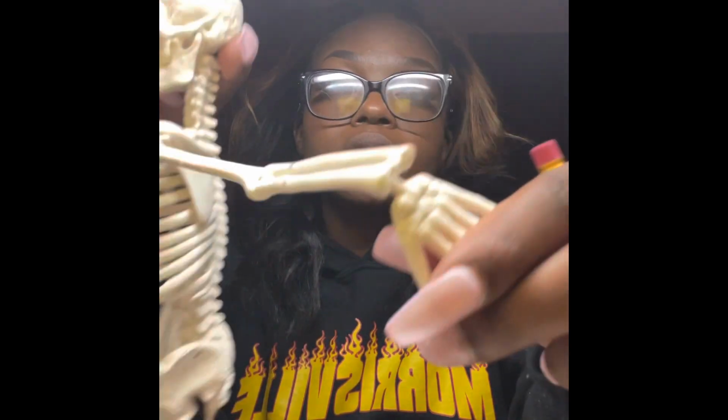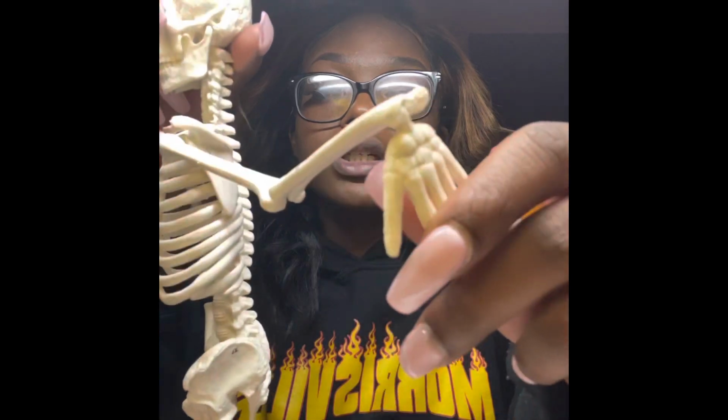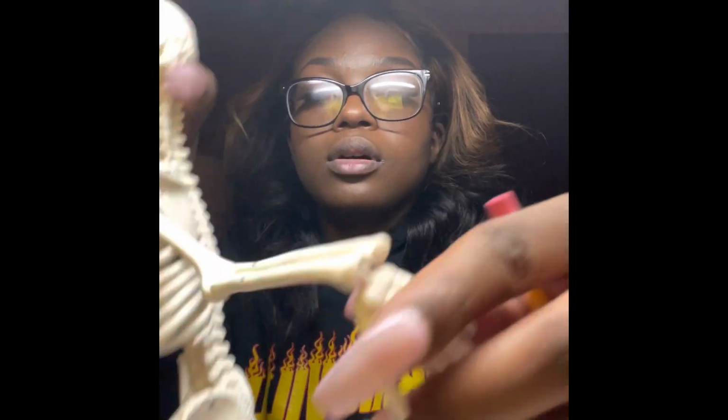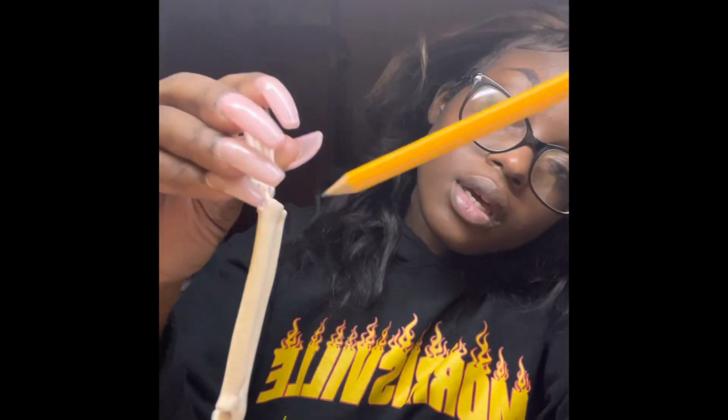And your carpals, they have 8 different short bones. Now with your carpals, you have 8 of them, and 8 short bones that consist of the carpals.